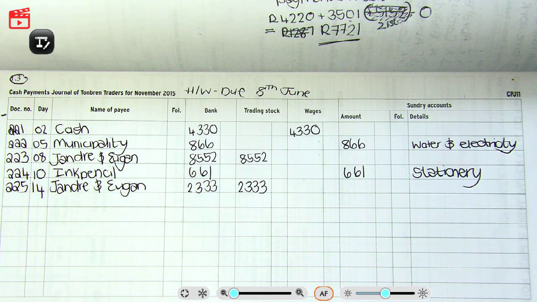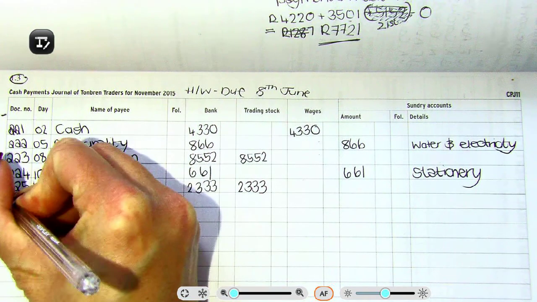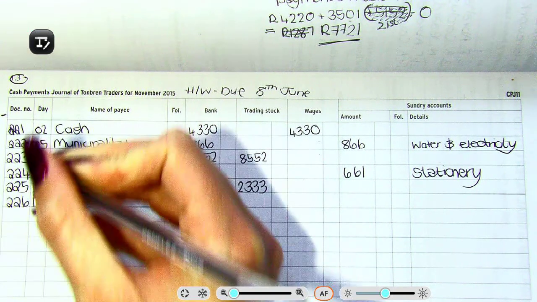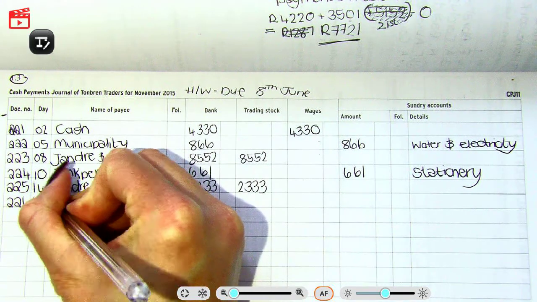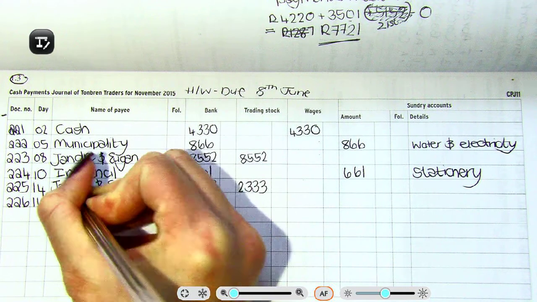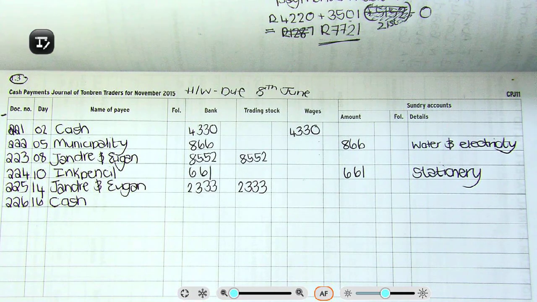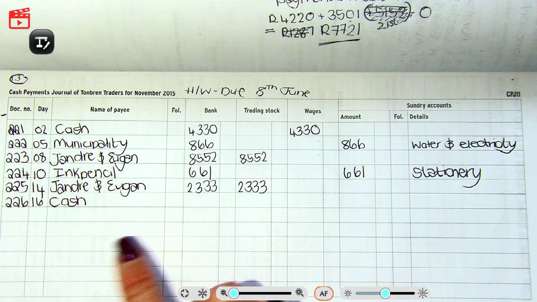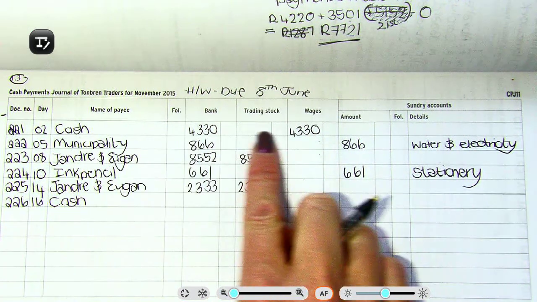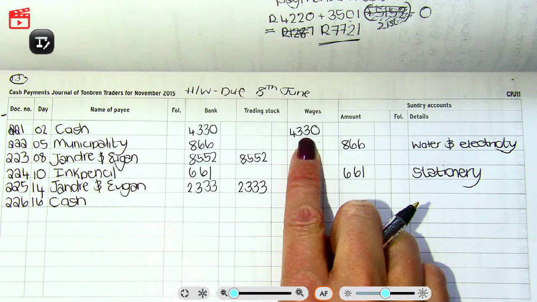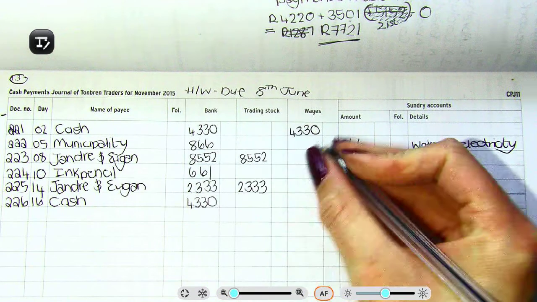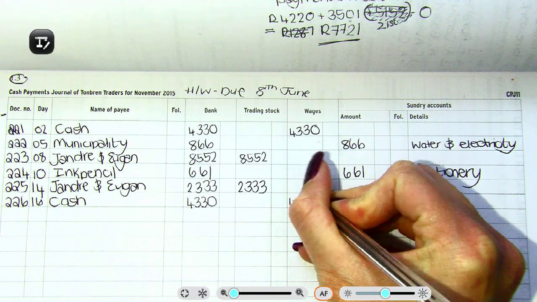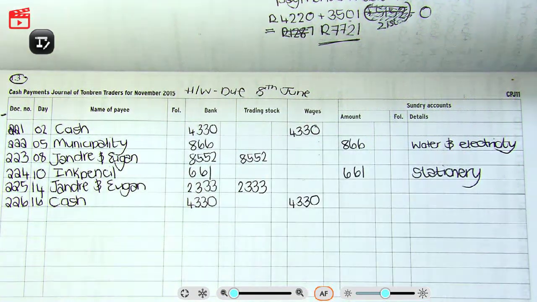On the 16th will be my next transaction, 226. Cashed a check to pay the 2 weekly wages. Now they do not give us an amount. So because they do not give us an amount, we automatically assume that the 2 weekly wages remains the same. So we've got over there 4,330. So it is the same amount, 4,330 into your wages column.